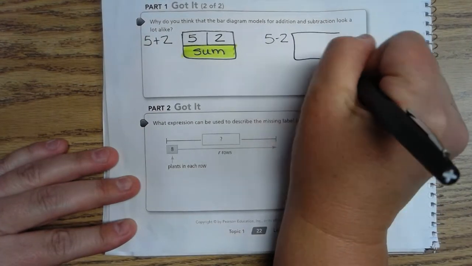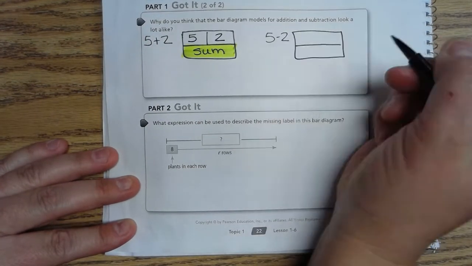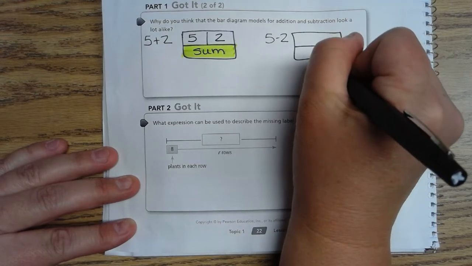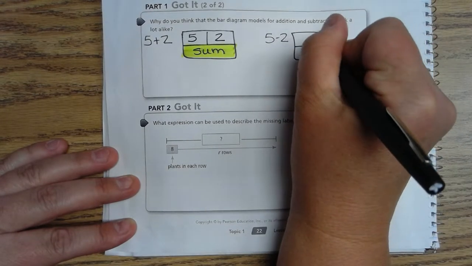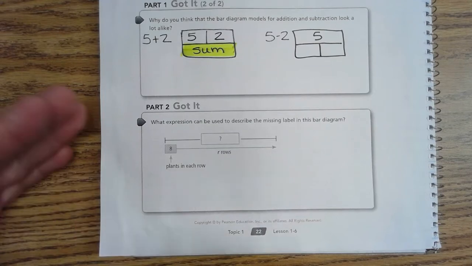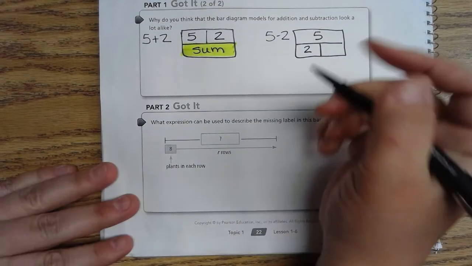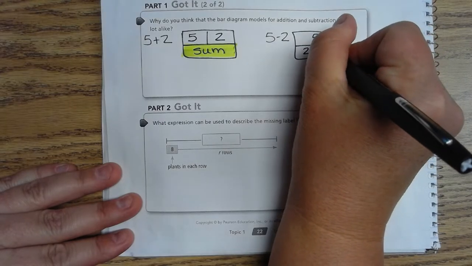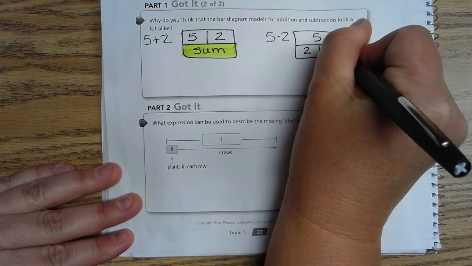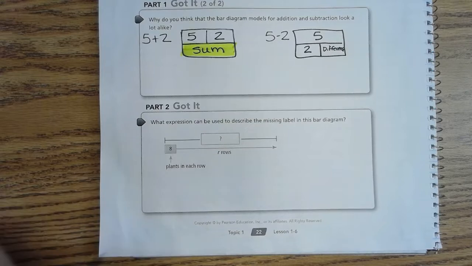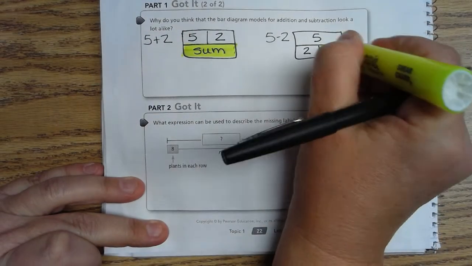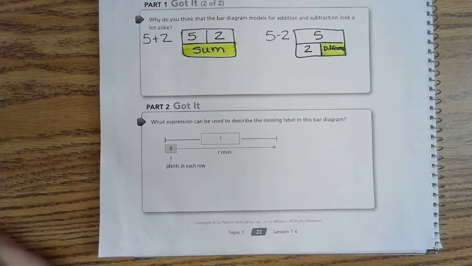So again, I'm going to draw my bar model. I'm going to put the 5 up here because that's the total value that we're taking parts away from. And the 2 goes down there. So this part right here, this is the difference. Sorry, that's real small. So why do these look alike?